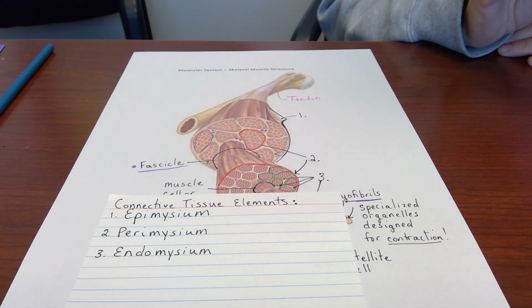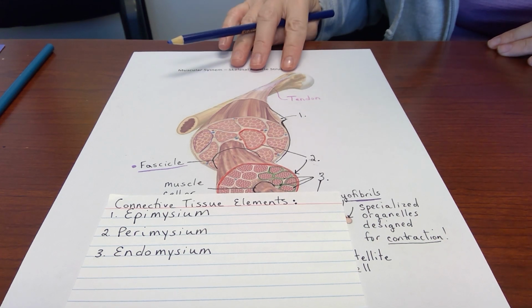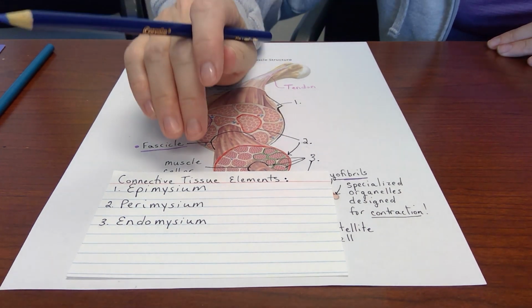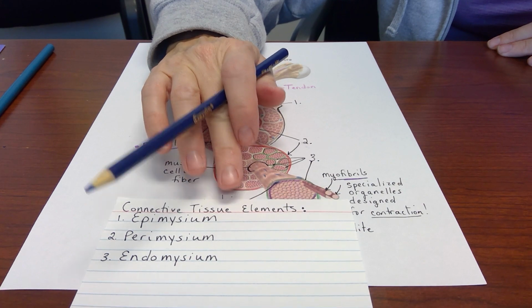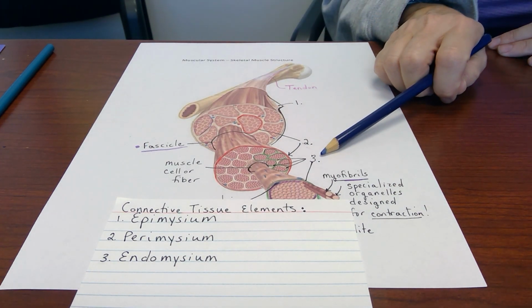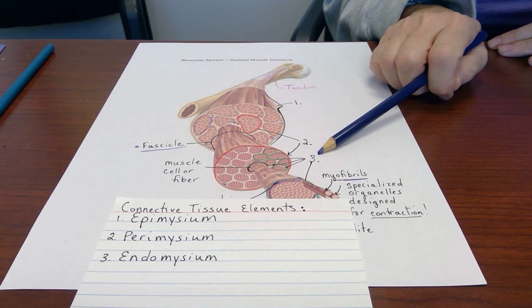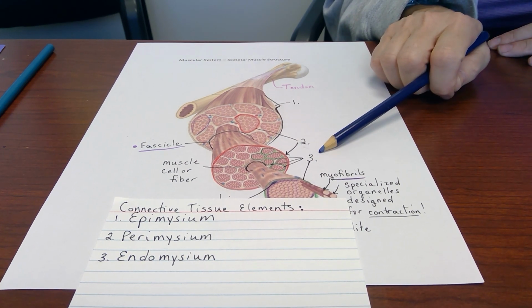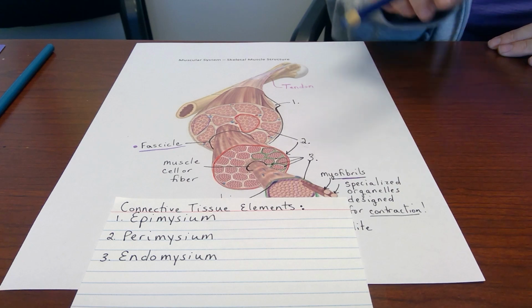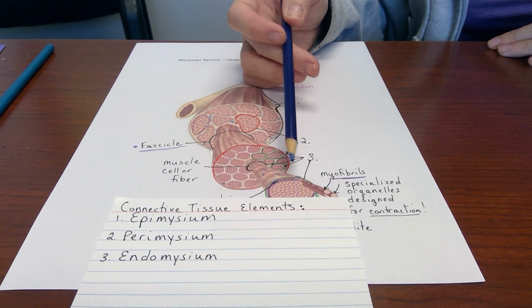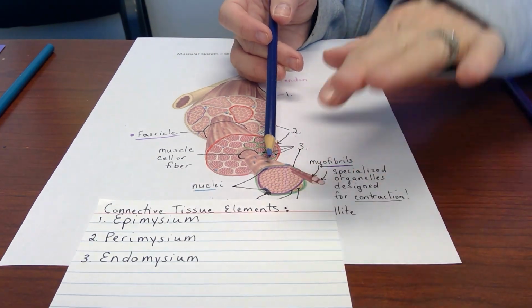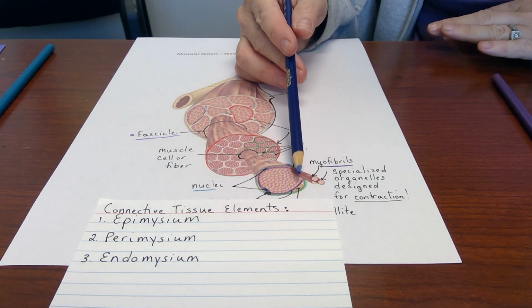And then finally you have the endomysium. So the endomysium, endo means inside. So at number 3, I've labeled the endomysium. The endomysium is the layer found on the outside of each muscle cell or muscle fiber. So I've again colored in green here and here as well, the endomysium.